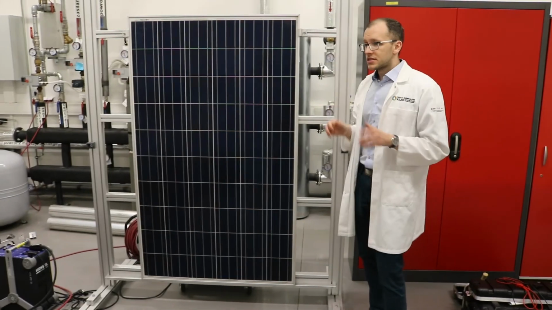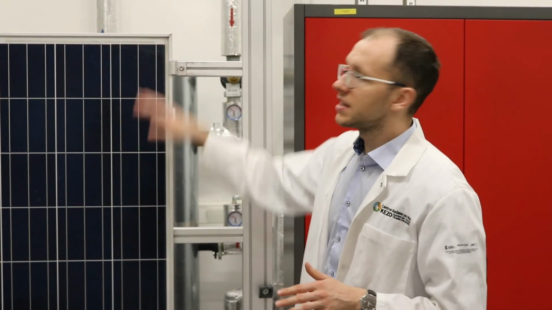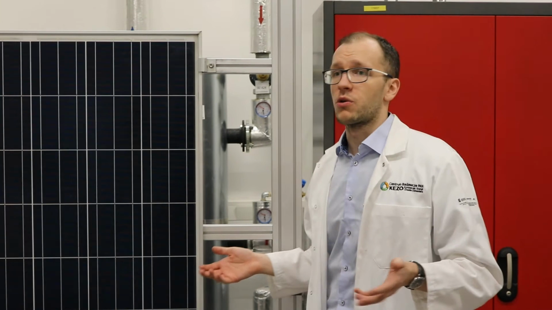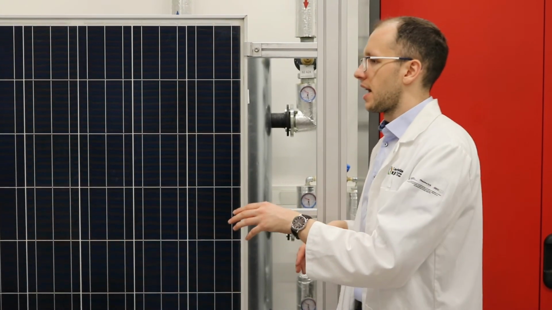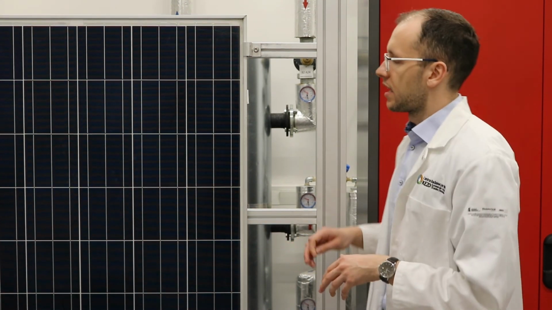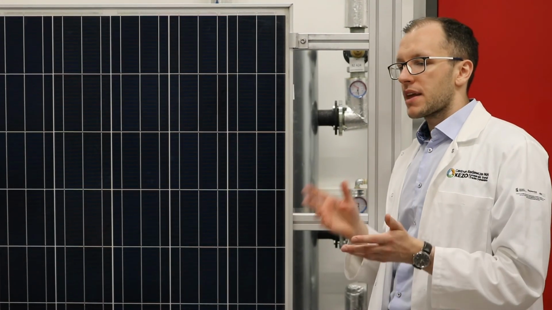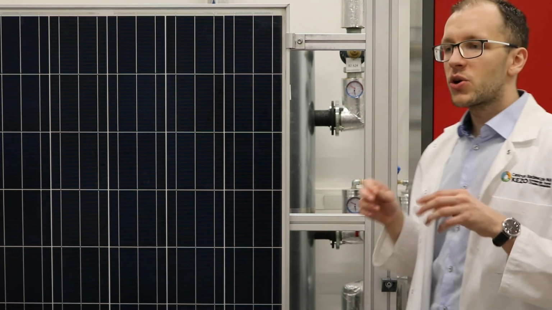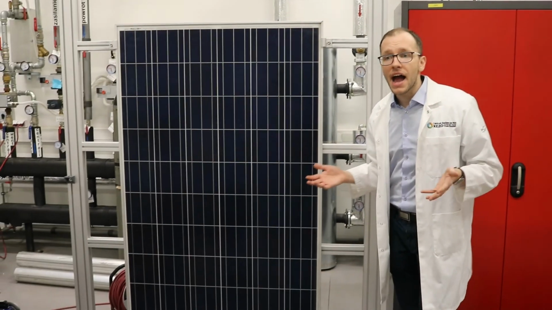etc. So, in the case of silicon cells, the most popular ones, when you provide an external source of current, they start to shine in the near infrared. So you cannot see it with the naked eye.